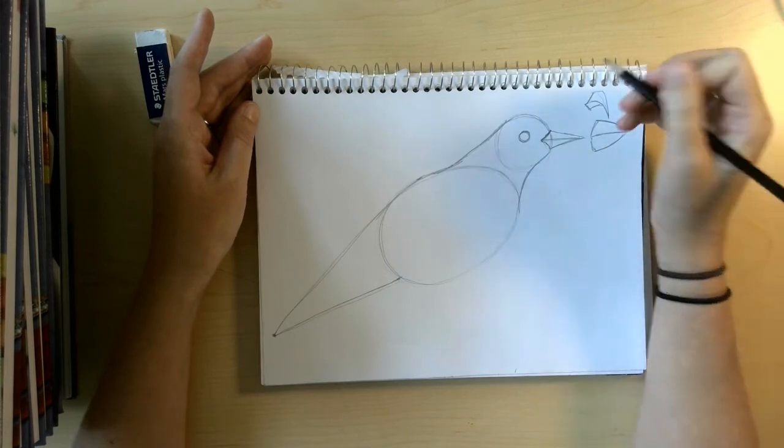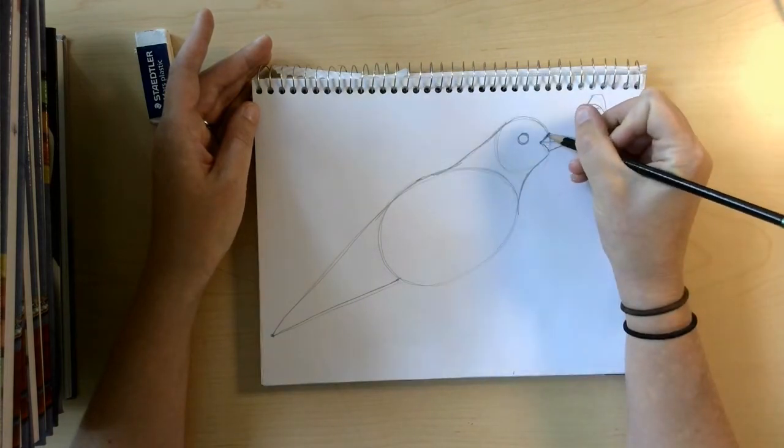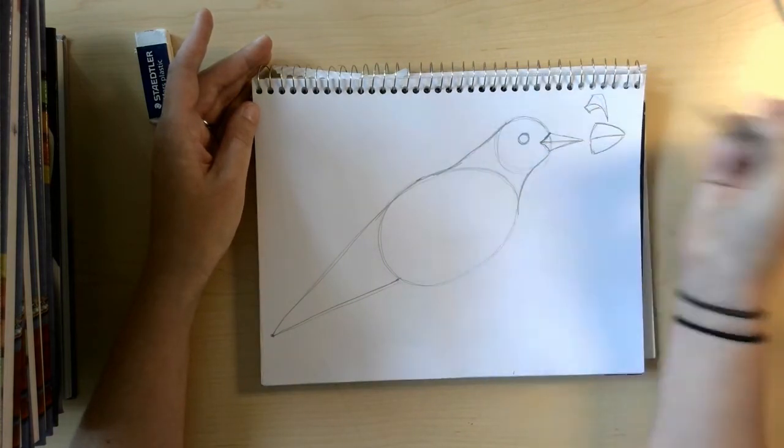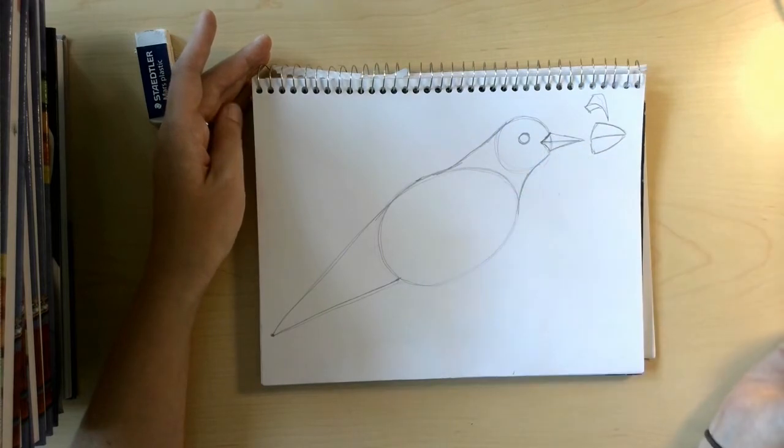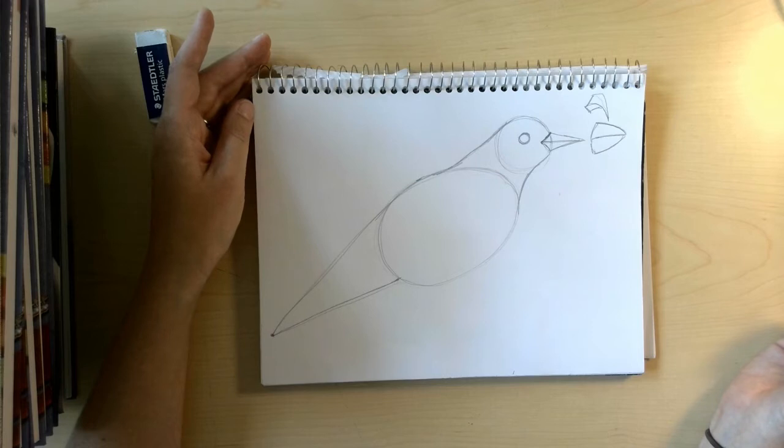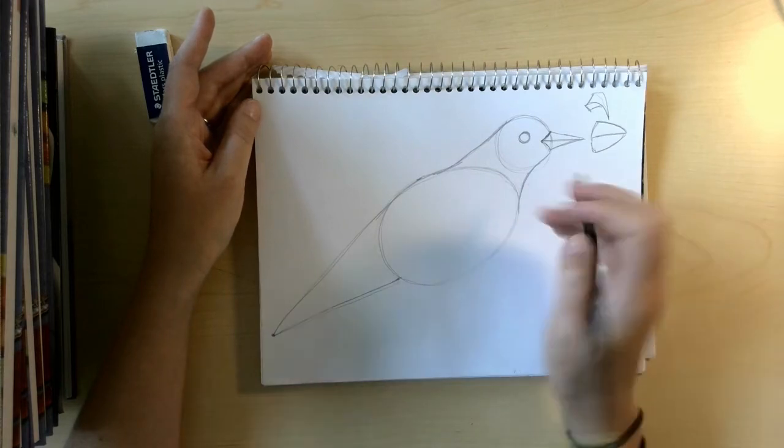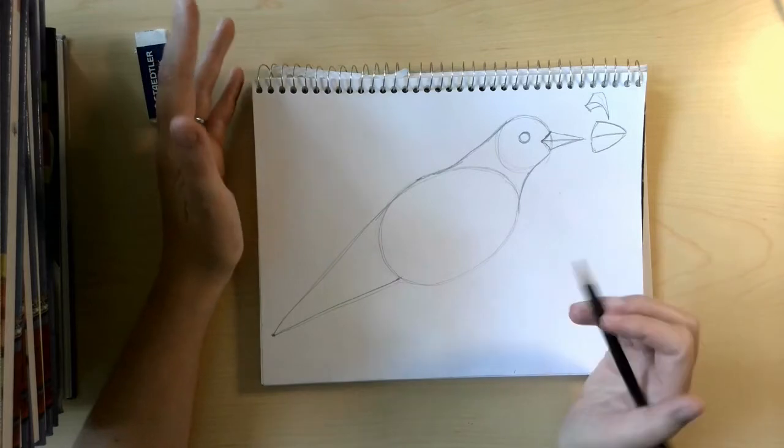But the key is to add this little edge of beak that goes into the middle of the head. That's what makes it look more realistic. Next, let's add some wings. And I don't know, you don't always see the wings, but sometimes you do.